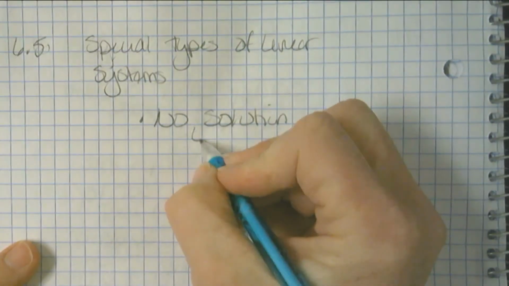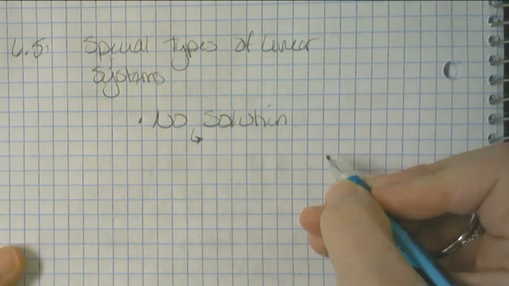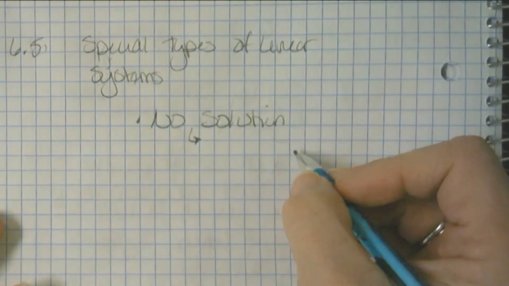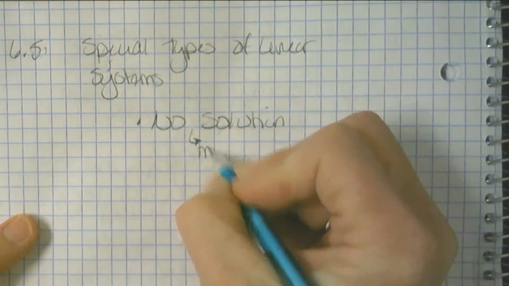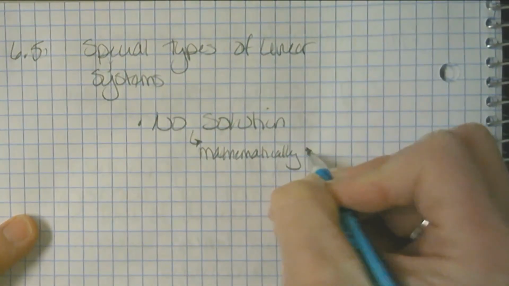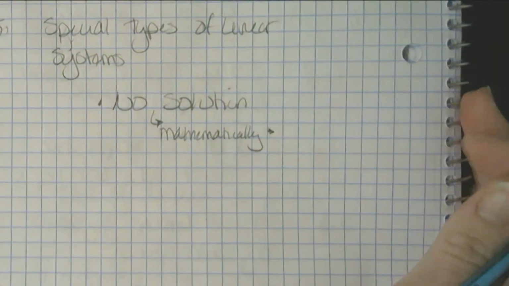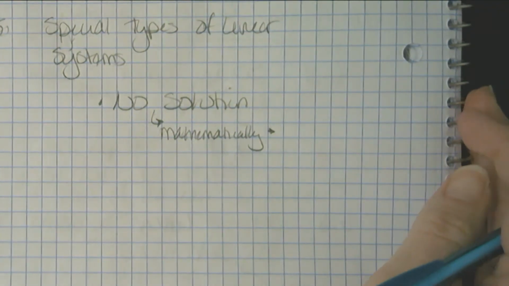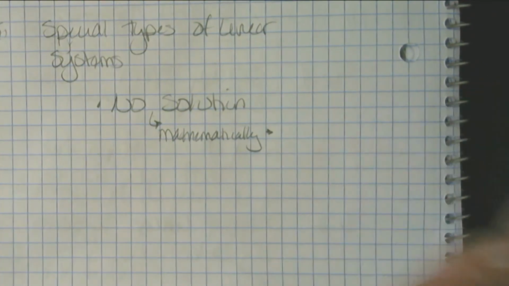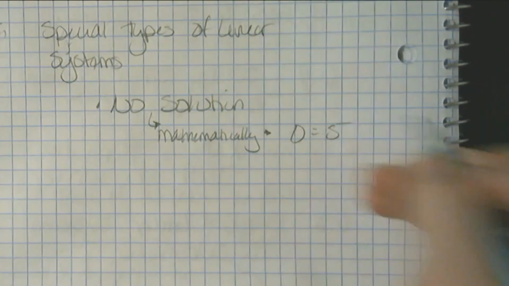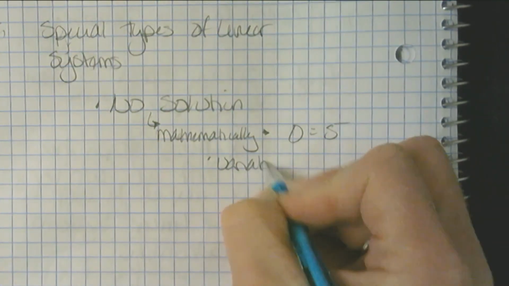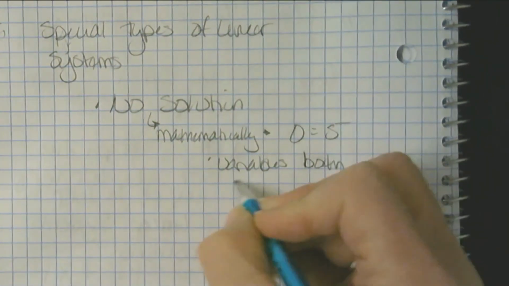What does that mean if we have a no solution? What does that mean about our solution? So if we use elimination or we use substitution, what does that mean about our solution? Al? Yeah, it means like 0 would equal 5. All right. The variables both are eliminated.